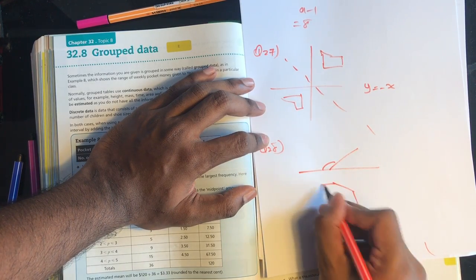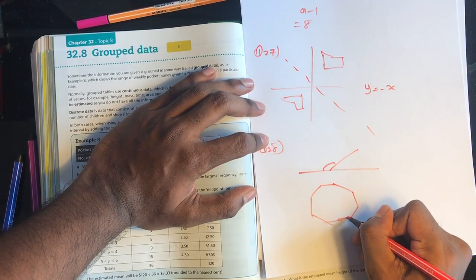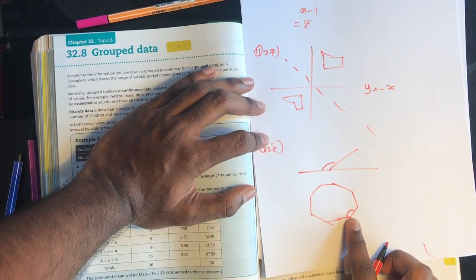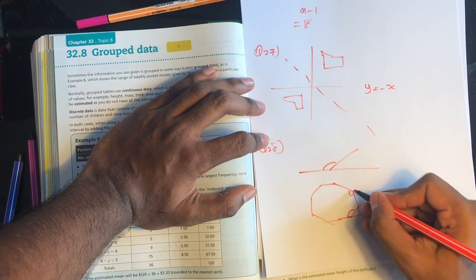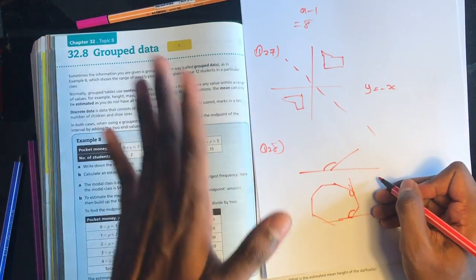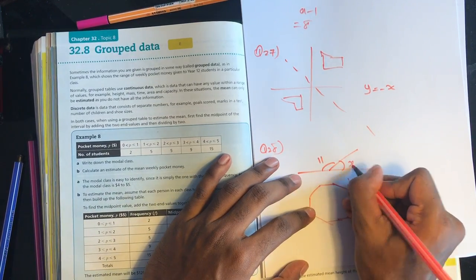I cannot join it. I have to extend it. Okay, so I draw. For this polygon, if this is the interior angle, you can see this is the interior angle. The exterior has to be outside here. Even for this, the exterior has to be outside here. So the same concept applies. They say the interior is 11 times the exterior.